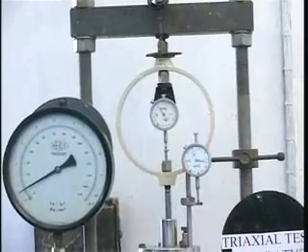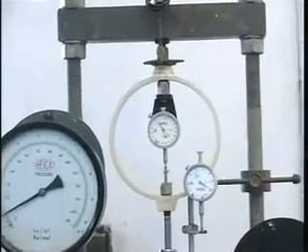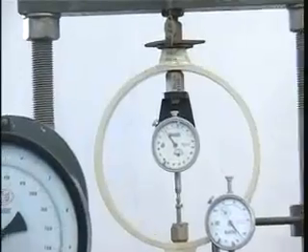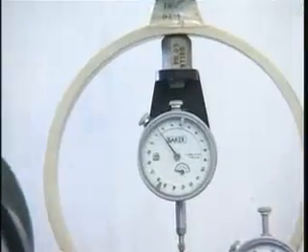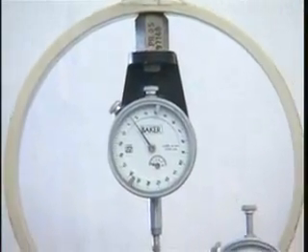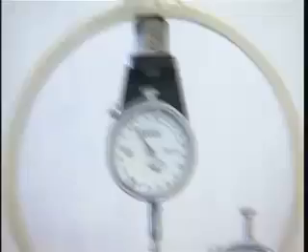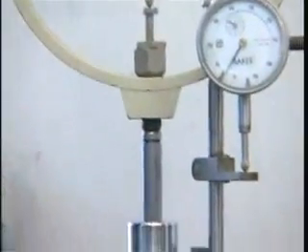It is virtually standstill, it is not increasing anymore. So we are going to terminate the test here, and you can see the deformed pattern from the bulging out, as I was mentioning before, of the sample.